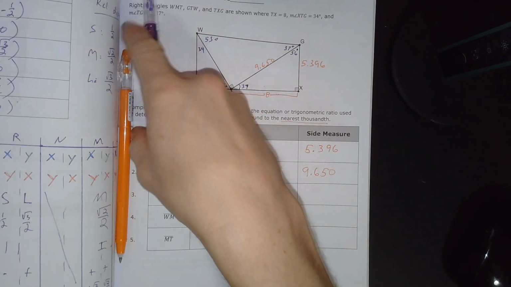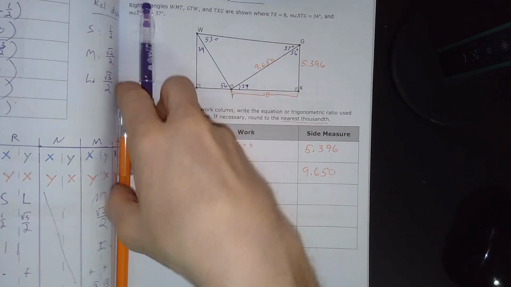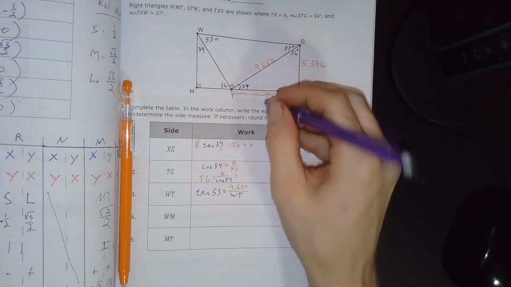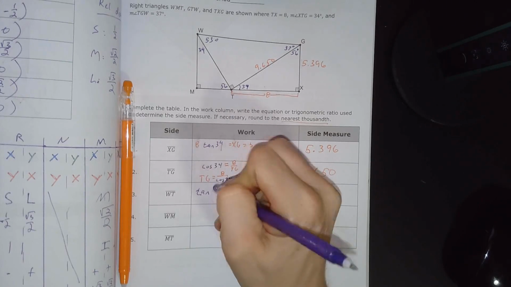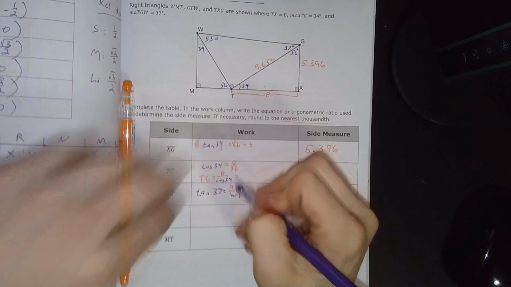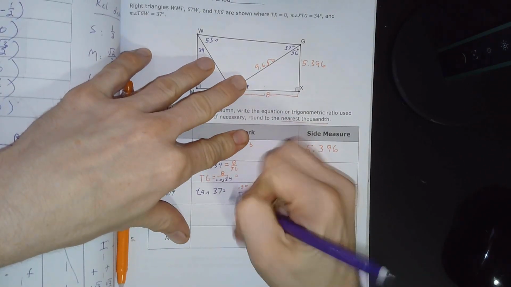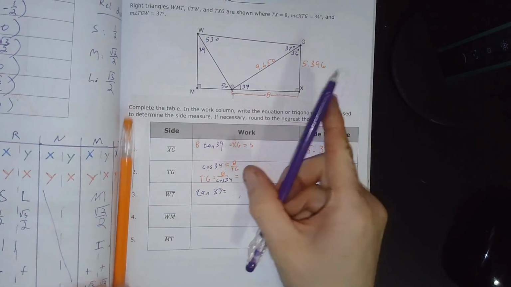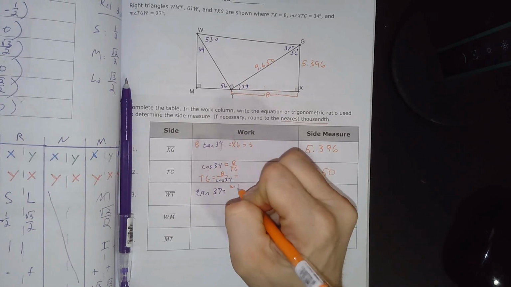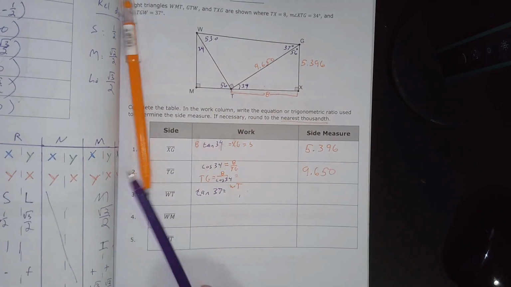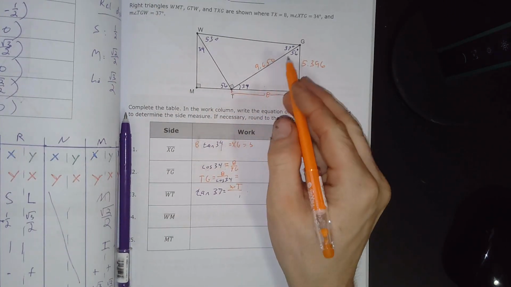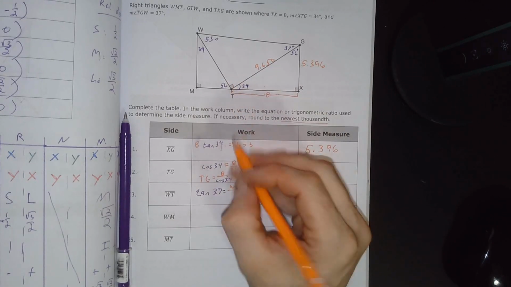So I want to do the tangent of 37. Tangent of 37 equals WT divided by 9.650, opposite over adjacent.